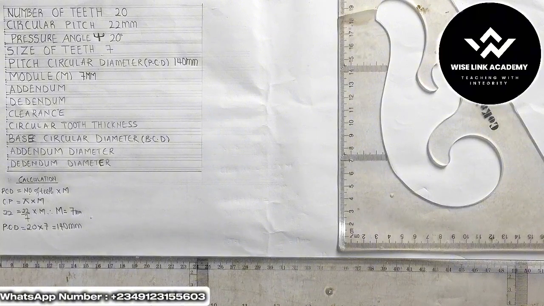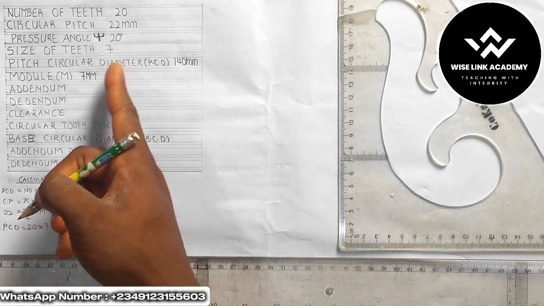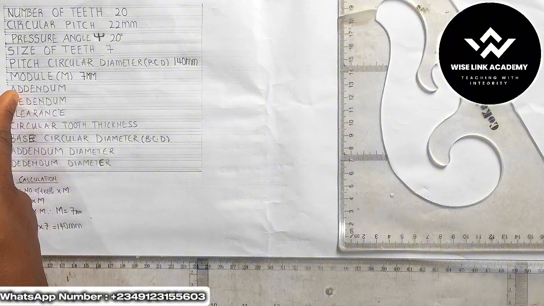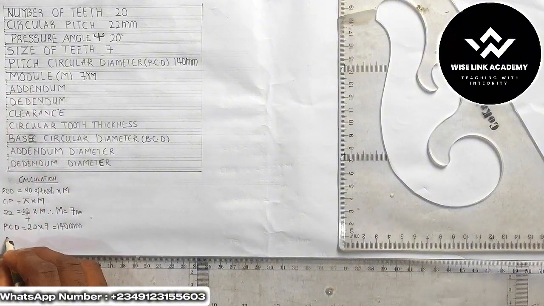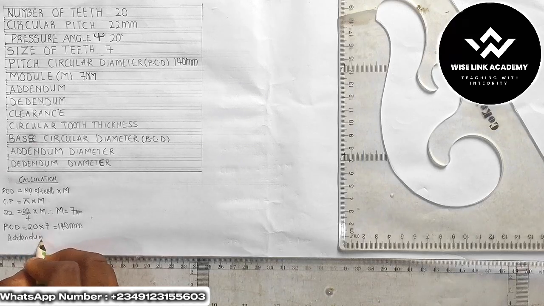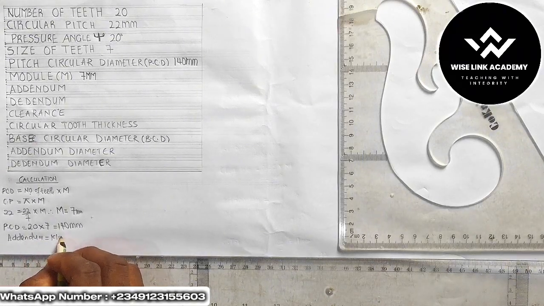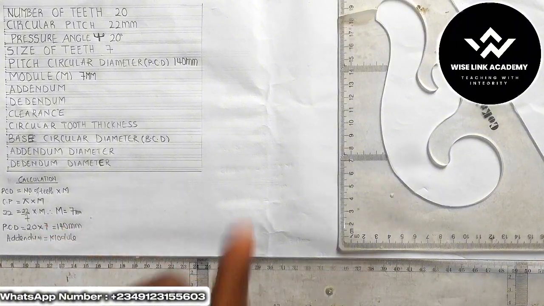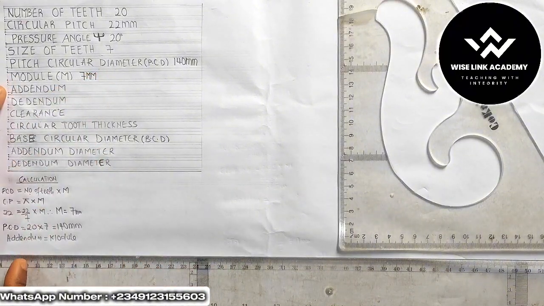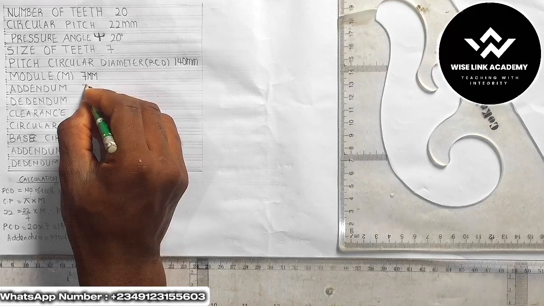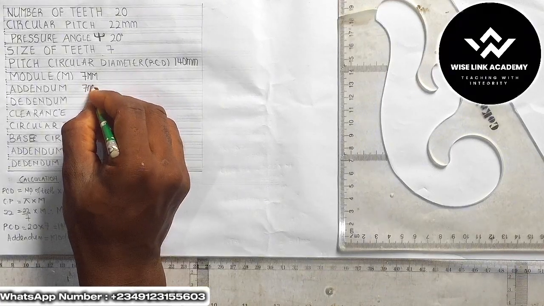All right, let's proceed with our solving. At this point, what's next? My next task is to calculate, having gotten my pitch circular diameter and module, the addendum. To get addendum, note that addendum is equal to module. So if my module is 7, it means addendum is 7. So my addendum is 7 millimeter.